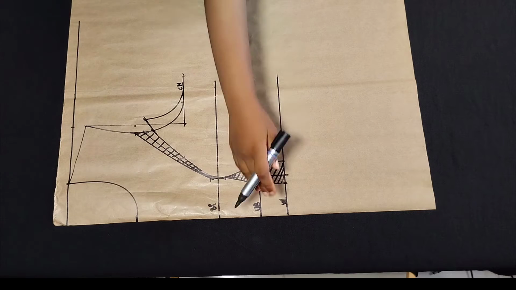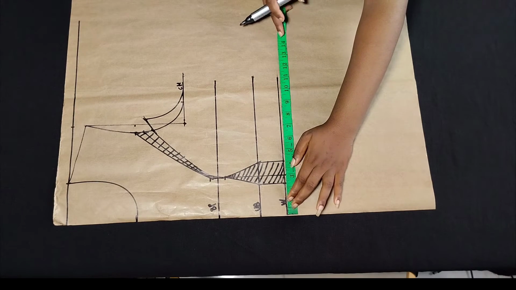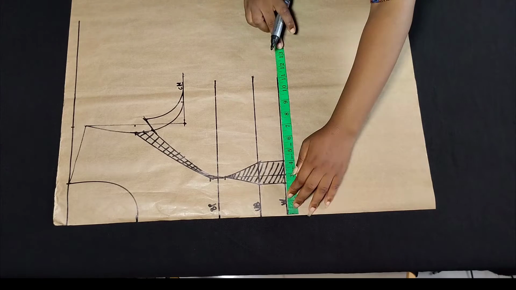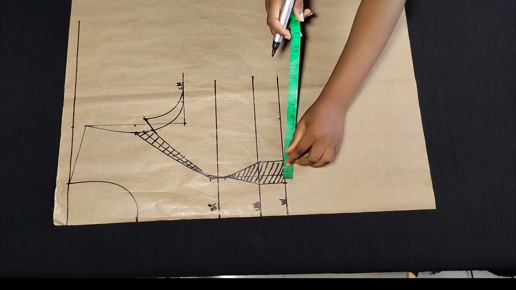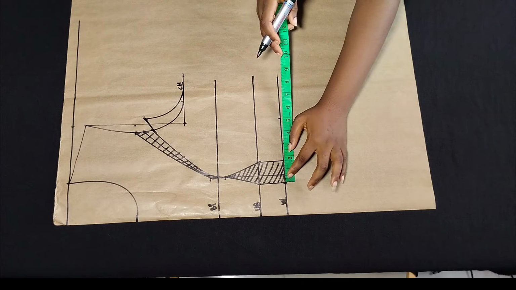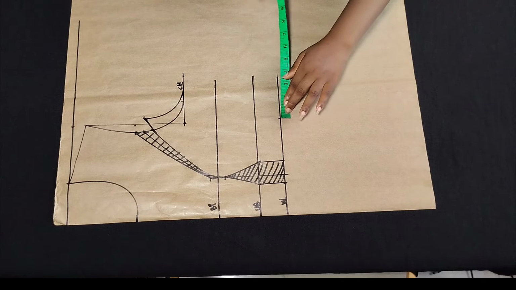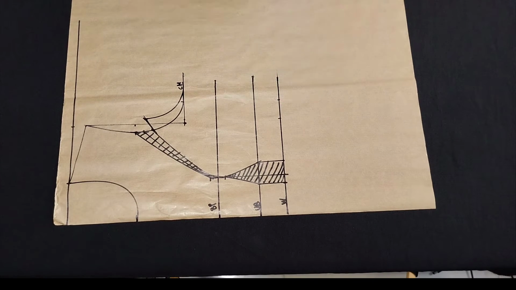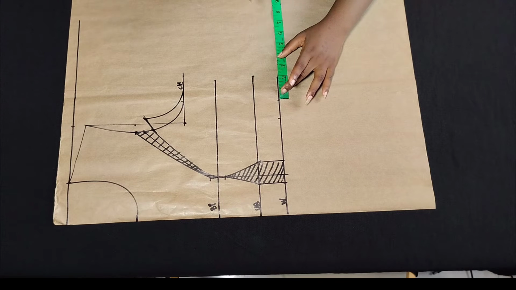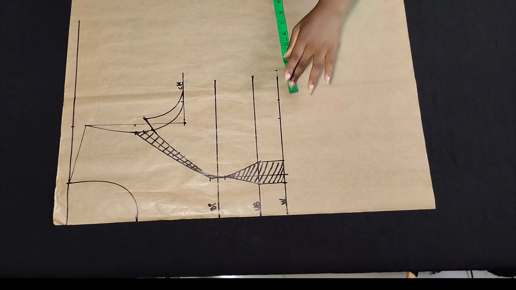Now we will input our horizontal measurements. Coming to my waist area, I'm going to input my waist measurement divided by 4, and that is 7.5 inches. Now remember this 1.5 inch dart that we marked out earlier for our bust dart. We will place that 1.5 inches. Okay, you have to replace it so that you don't have shortages. And I will now mark out 2.5 inches for my seam allowance. Feel free to use any seam allowance you want.